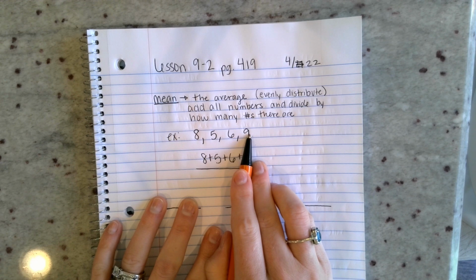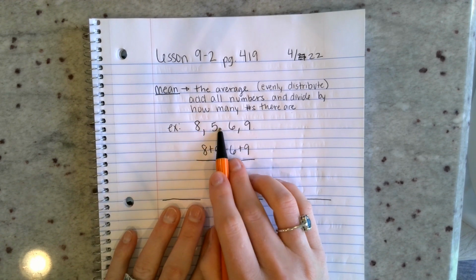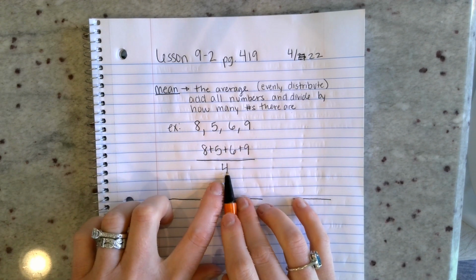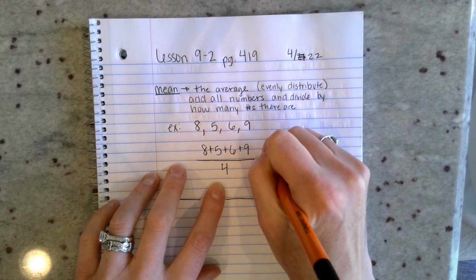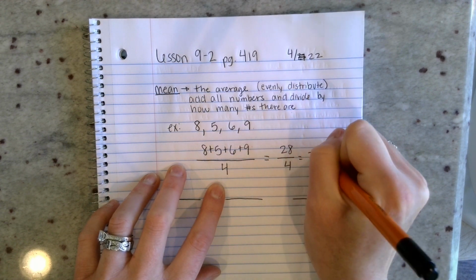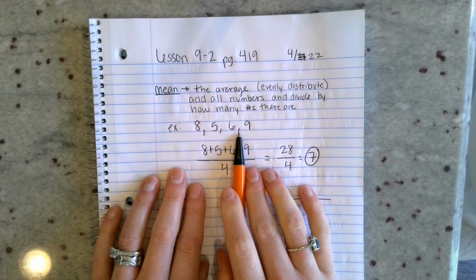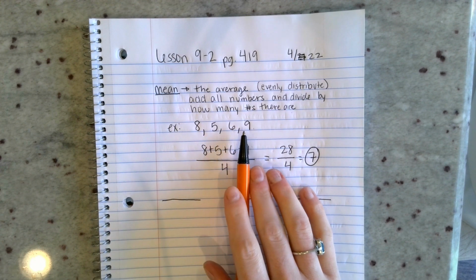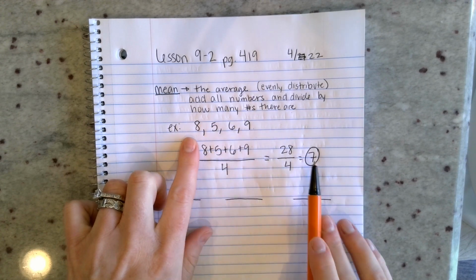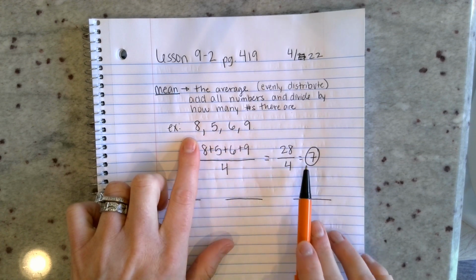Or you can think with our Post-it note activity, how many columns there are. We're going to divide that by 4. We're sharing all of these into 4 columns. So when you add it all up, you get 28 divided by 4 is 7. So the average is 7, meaning that if we were to share all of these 8, 5, 6, 9, every single one would have 7 in each spot.